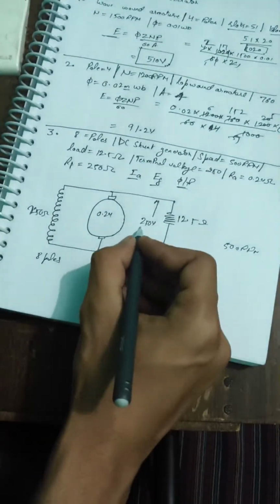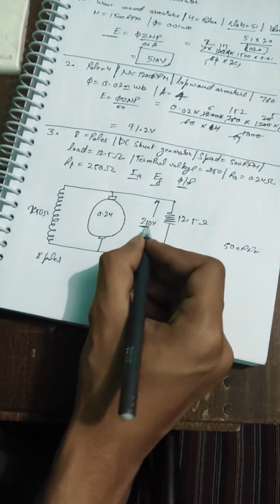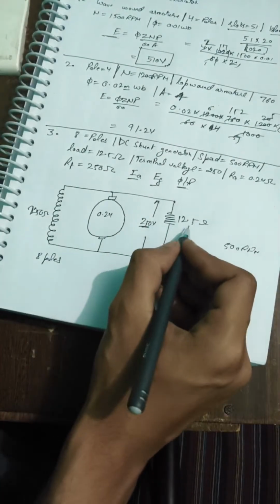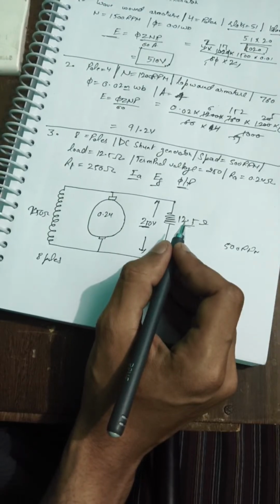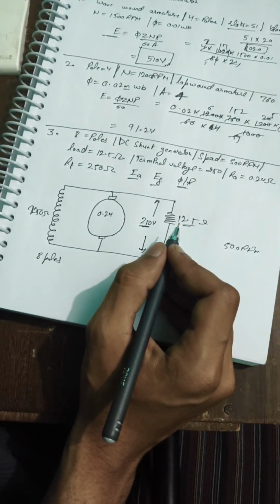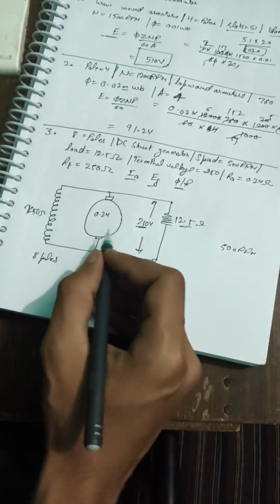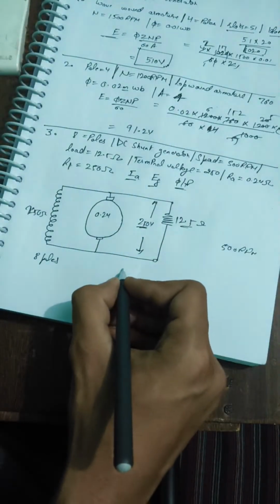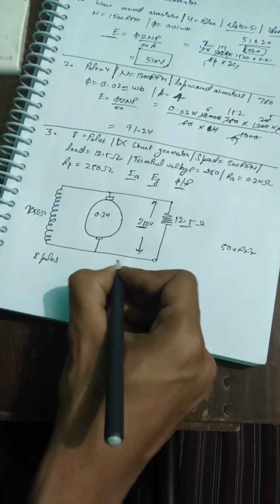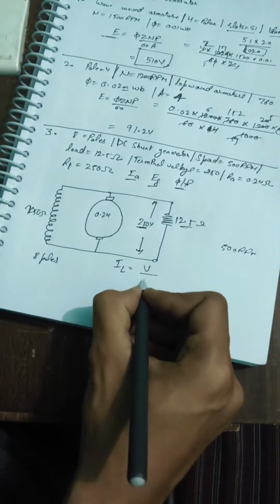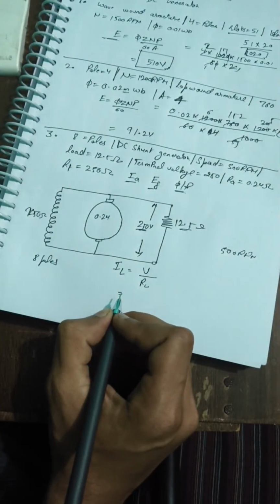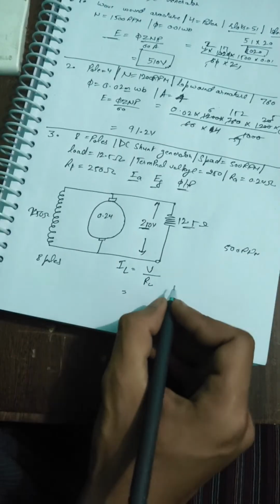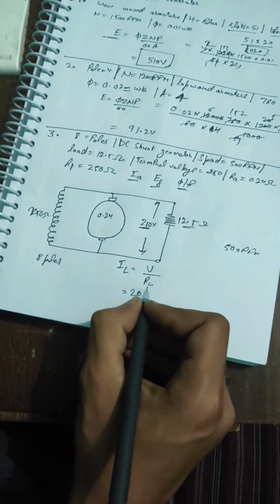So now we see the terminal voltage and the load resistance. We have resistance and voltage. The load current IL is equal to V upon RL, which equals 20 ampere.